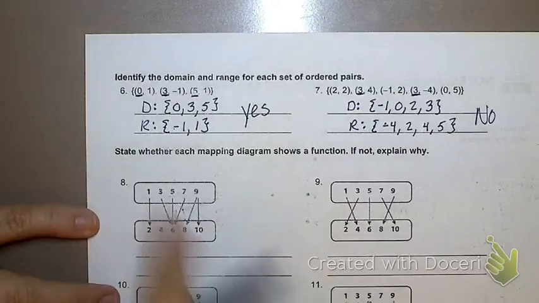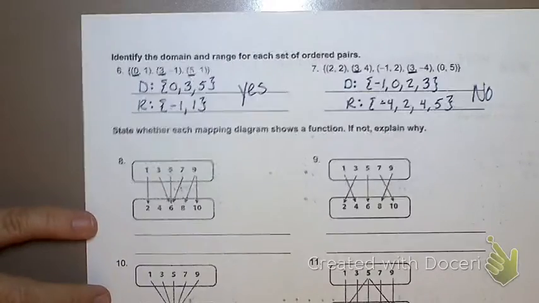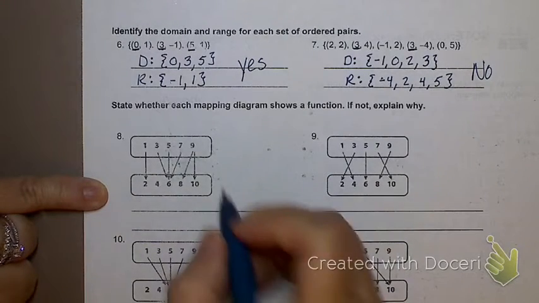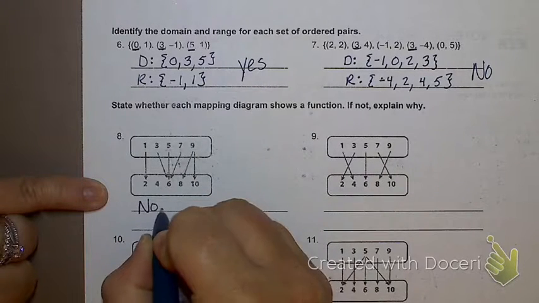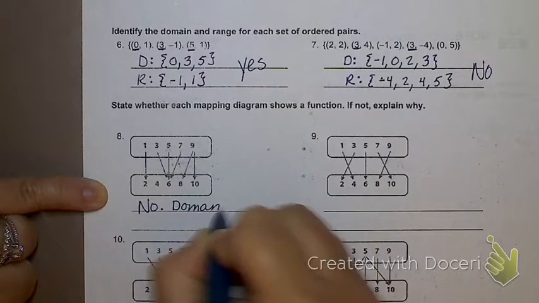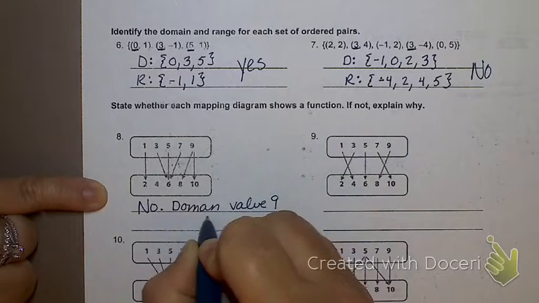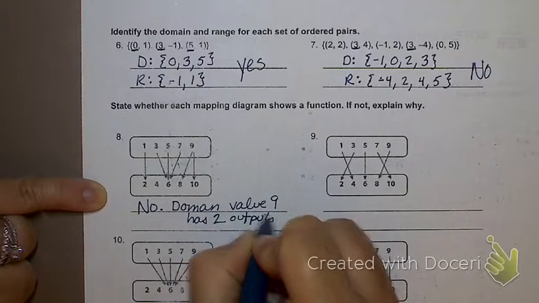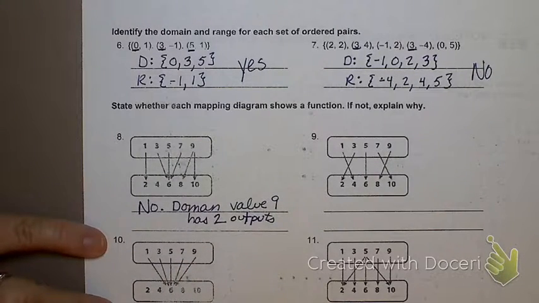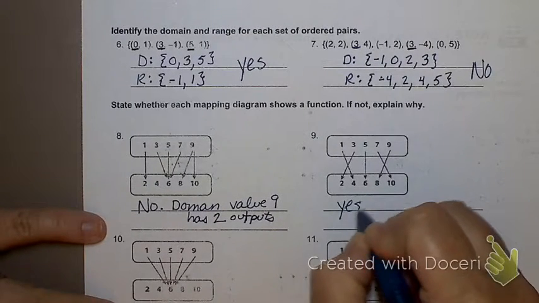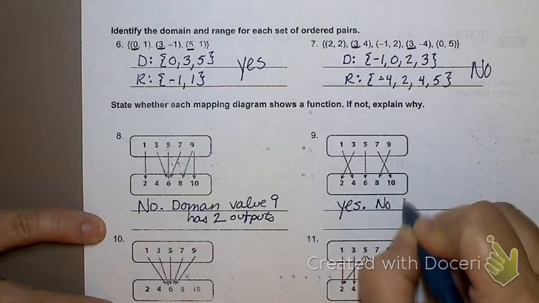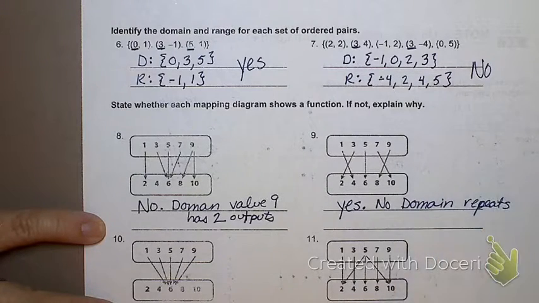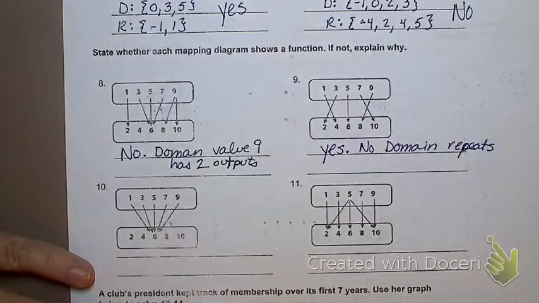Okay. All right, state whether each mapping diagram shows a function. If not, tell me what's repeating. Is number 8 a function? No. Domain value, what repeats? Domain value 9. It repeats, it has 2 outputs. Number 9. Is that a function? Yes. Why? Because nothing repeats. No domain value repeats. All right, you answer 10 and 11.